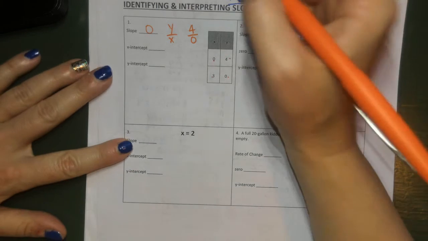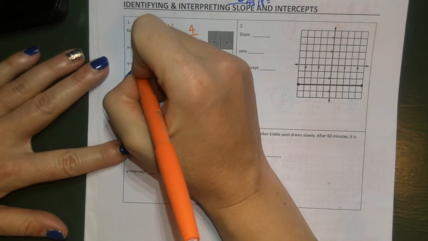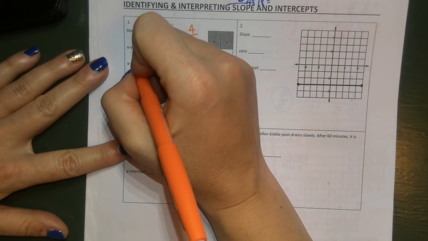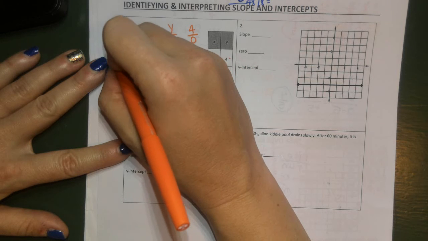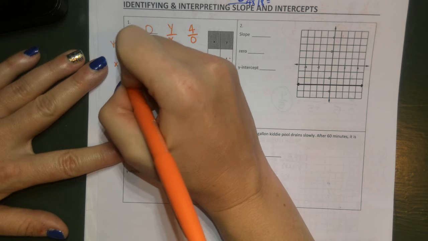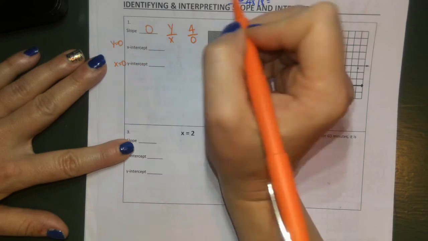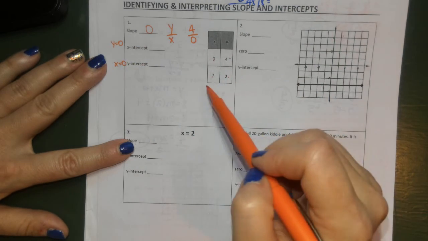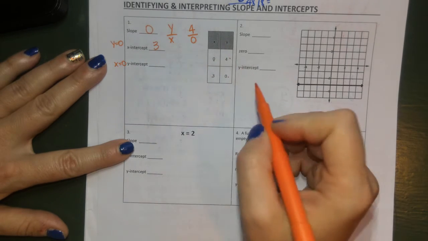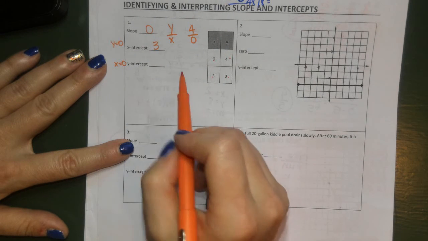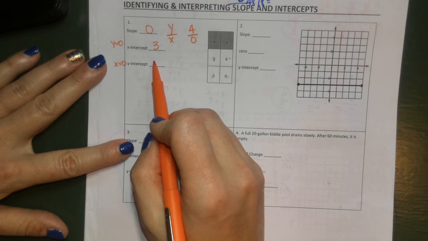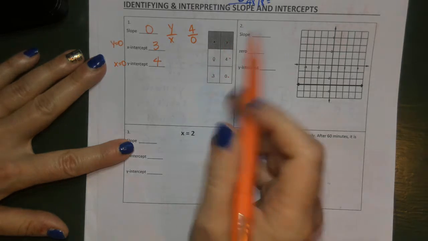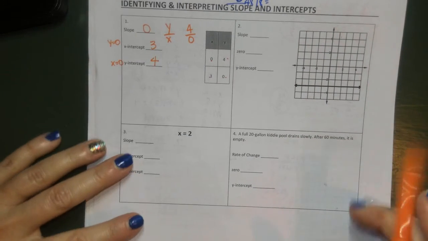Your x-intercept, remember your x-intercept is where your y is 0. It's where the y equals 0. And the y-intercept is where your x equals 0. Okay, so where is your y? When your y is 0, what is your x? 3. When your x is 0, what is your y? 4. Okay, alright. Let's look at this one.